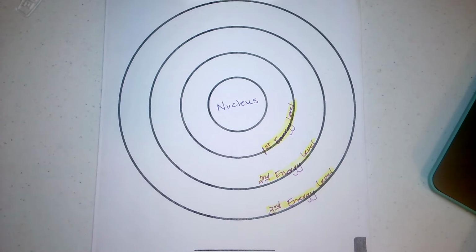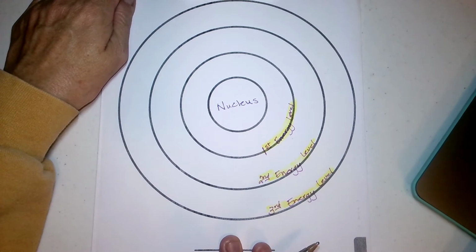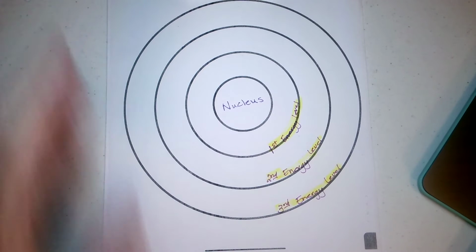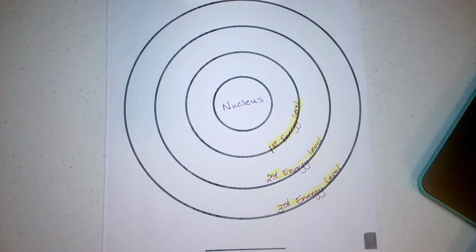Okay, so let's look at this. All right, so here I have a Bohr model, and remember, the Bohr model is not exactly the most modern, but it's the one that we use because an electron is in an undefined area, undefined space.